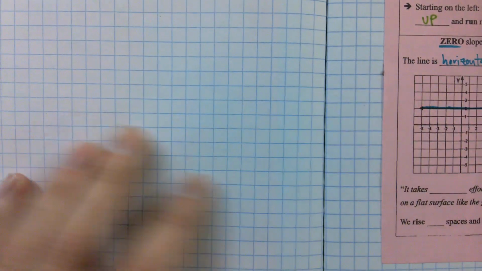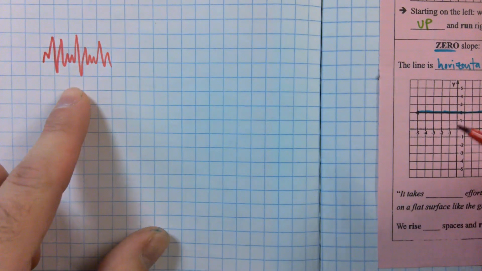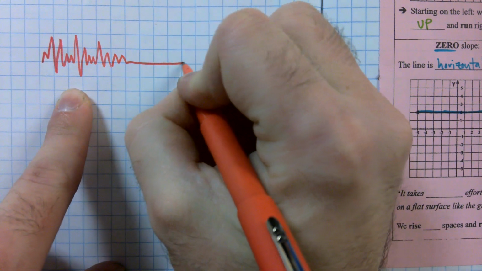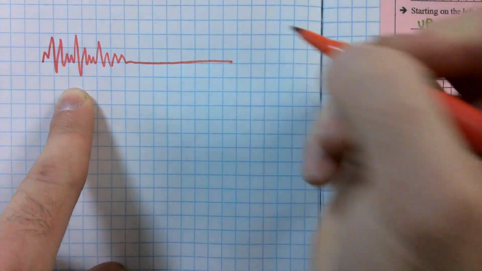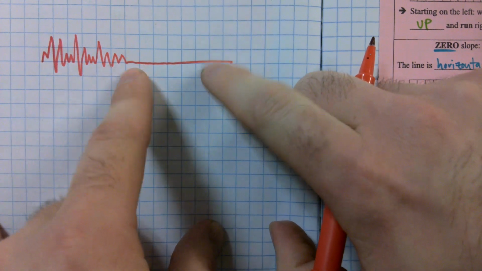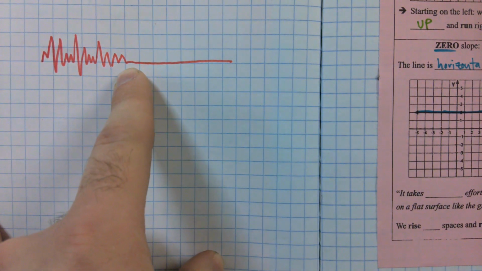Right? If you're looking at a heartbeat monitor, it's going like this. It's got all this activity. And then if someone flatlines, you see it goes like this. And then it goes beep. It makes the long beep noise. Right? So what happens in this flatline part? What's the heart doing? Zero. It's not beating at all, right?